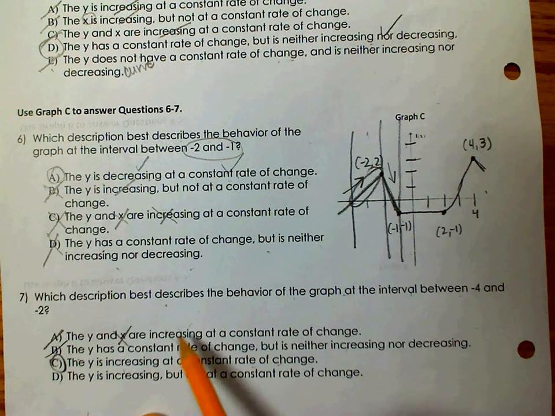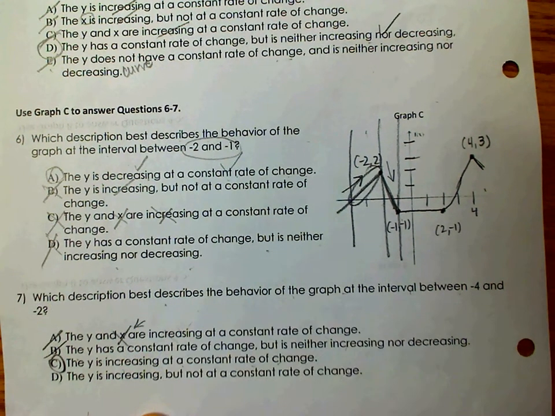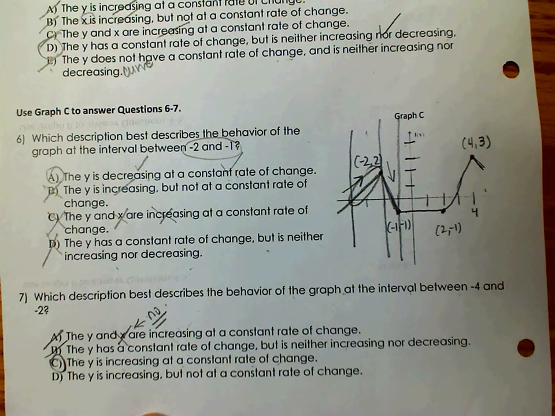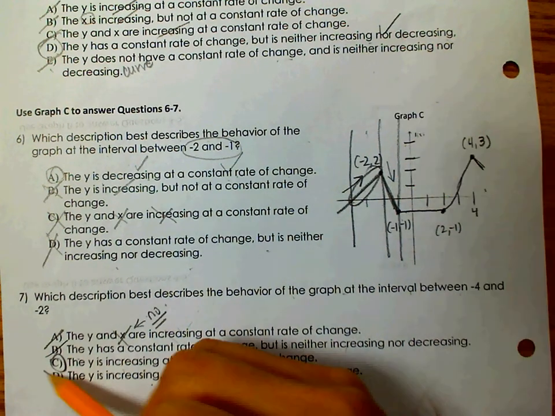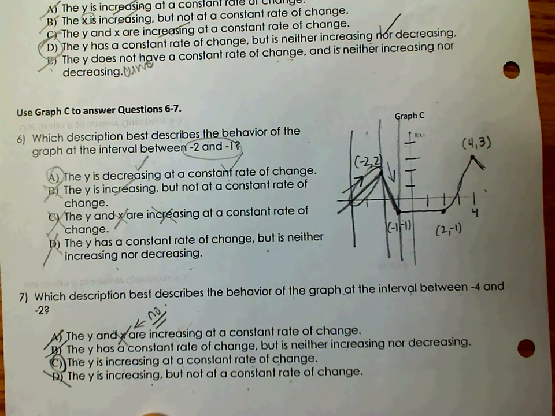So this is a little bit tricky. Don't let that throw you off, because x has nothing to do with up and down movement. Y does, so ignore the x on that. 7 part D, the y is increasing, yes, but not at a constant rate of change. Then it would be curved, which it is not. So it's not this one either. C is the correct answer choice.